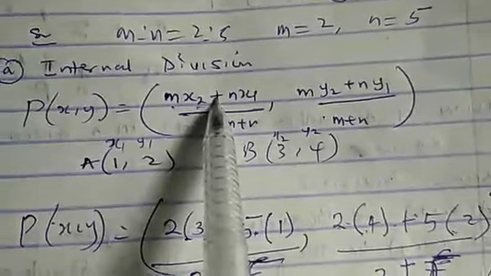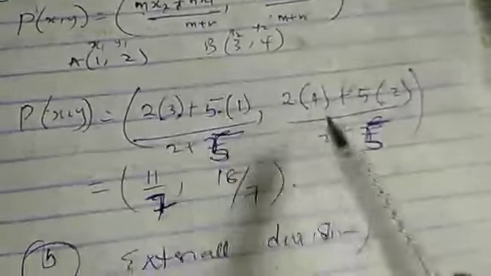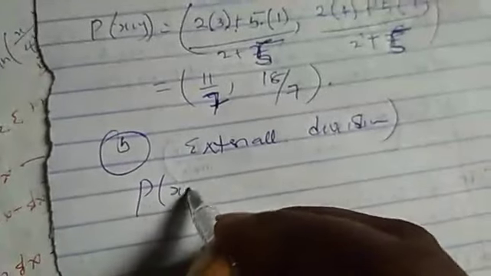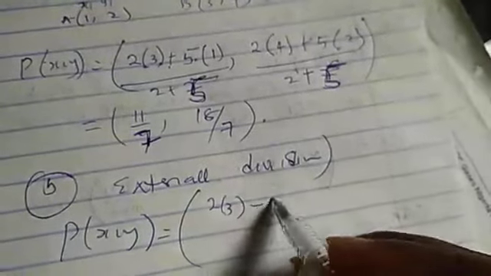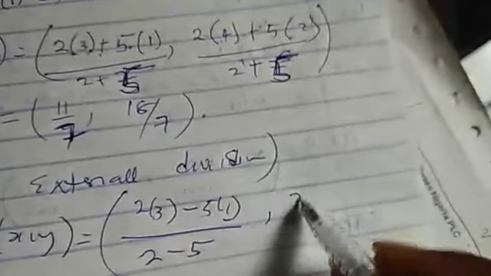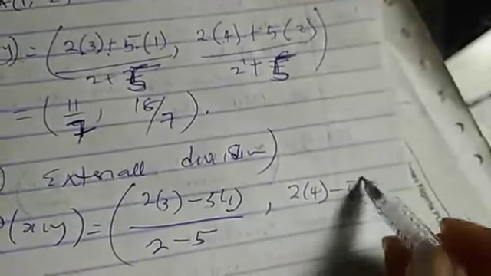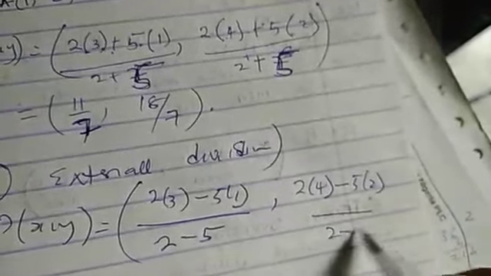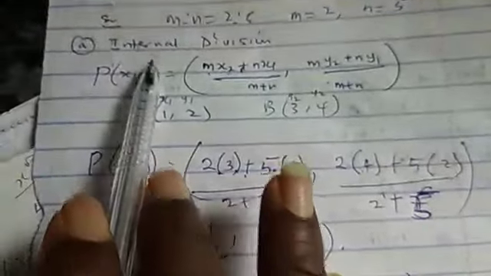For external division, the only difference is that this place is minus. I'll follow the same thing. It's the same thing here, but it's just that what is here will be minus. So in that case, for external division, the answer will be 2 into 3 minus 5 into 1 over 2 minus 5, like that. Comma, this one too will be 2 into 4 minus 5 into 2 over 2 minus 5. But if the question did not specify, just use internal division.